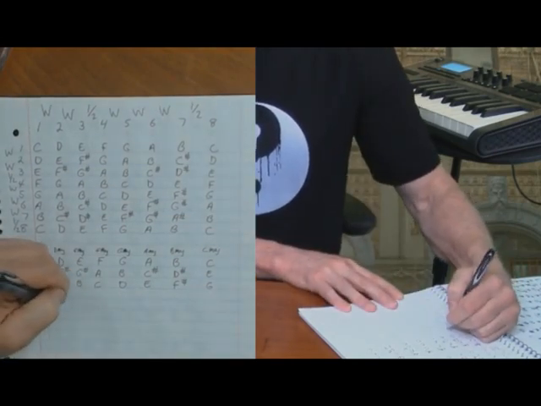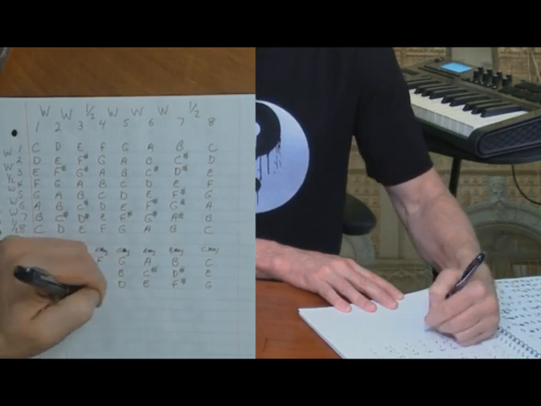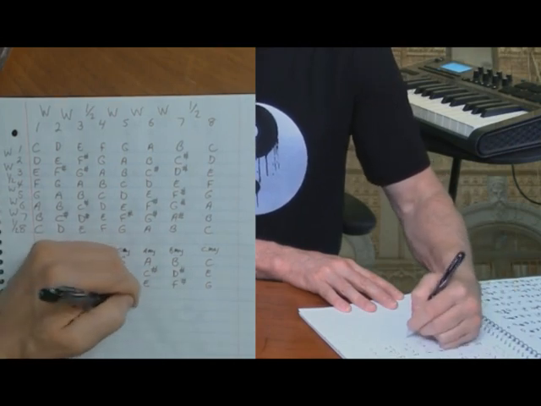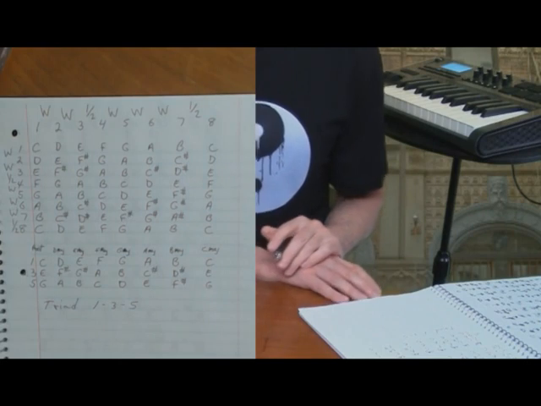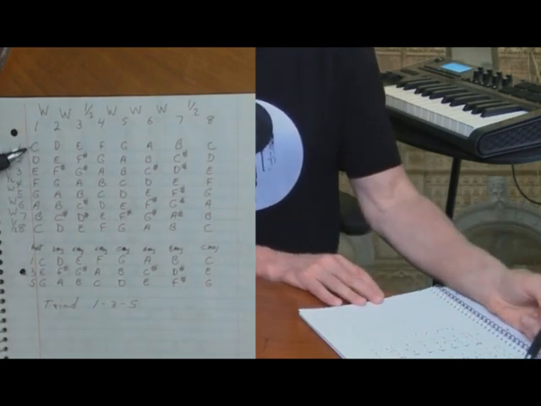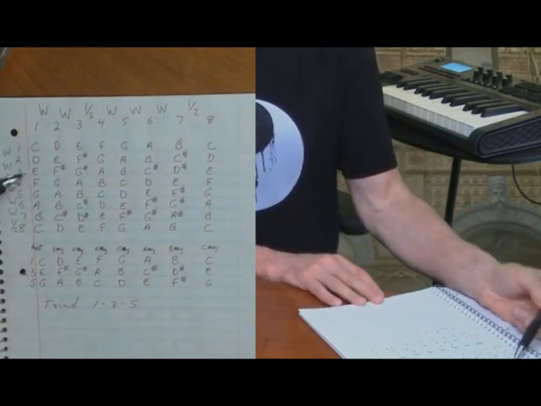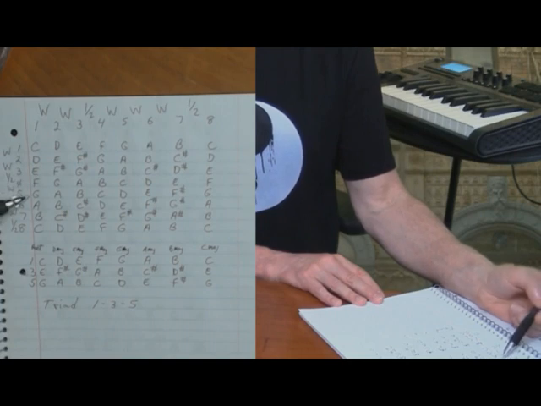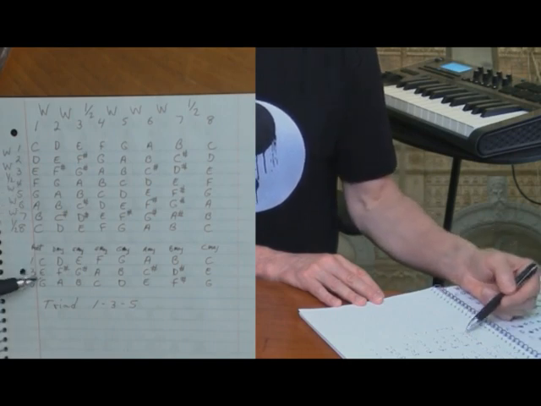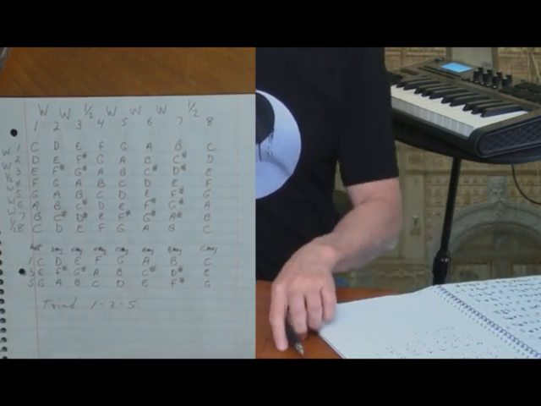A triad is 1, 3, 5. What that means is we take the 1, which is C, the 3, which is E, and the 5, which is G, and we get C, E, G. So we're going to use those notes.